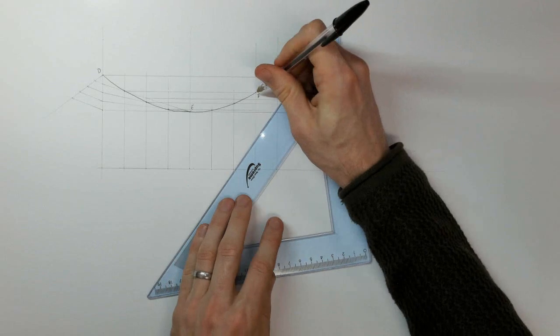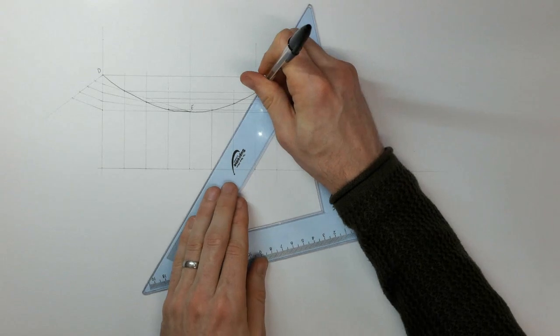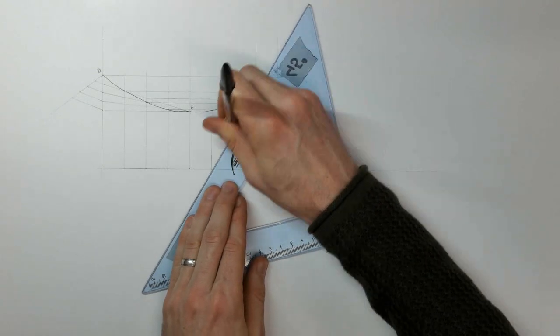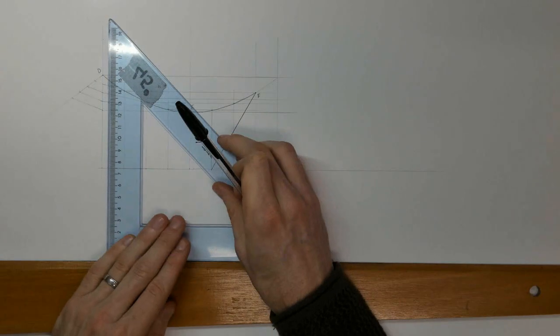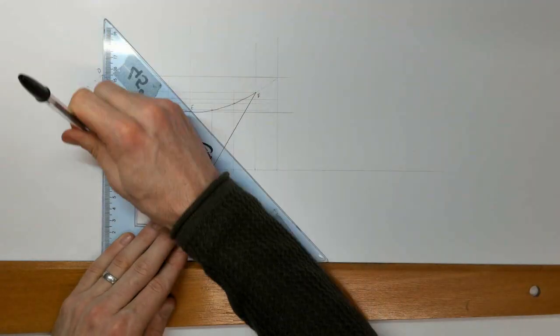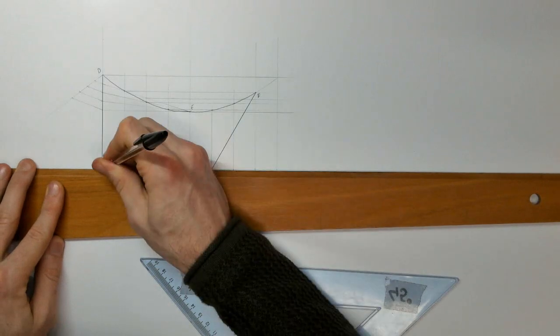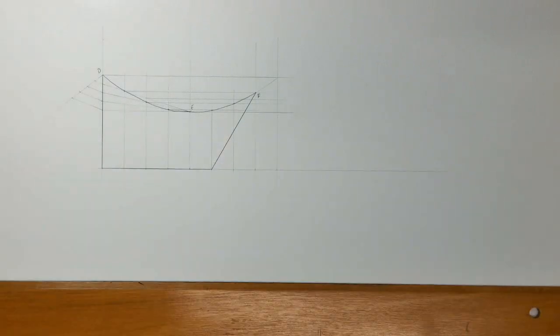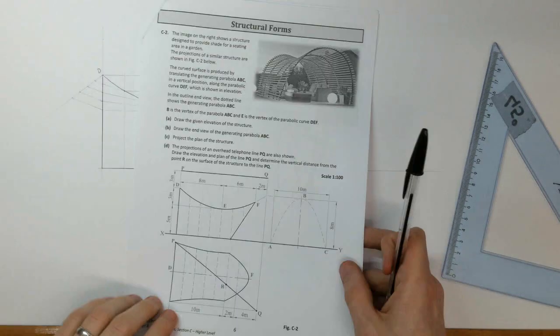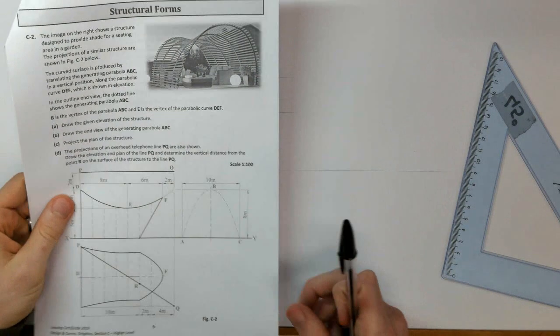So I can join that back right up, horizontal line there. Okay, so that's the projections of our elevation.